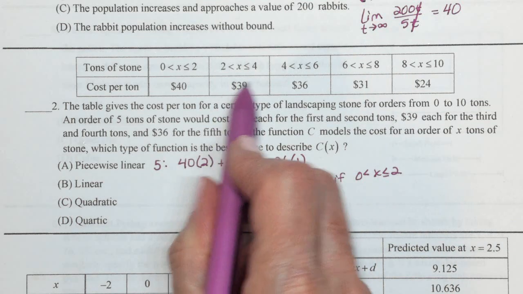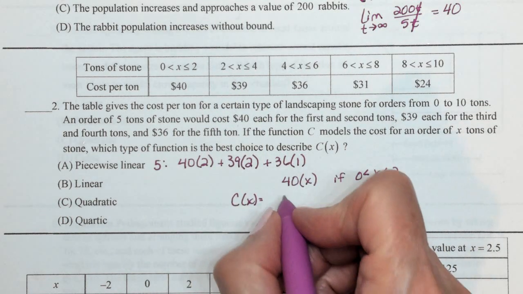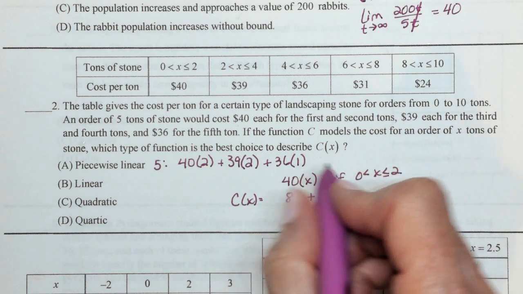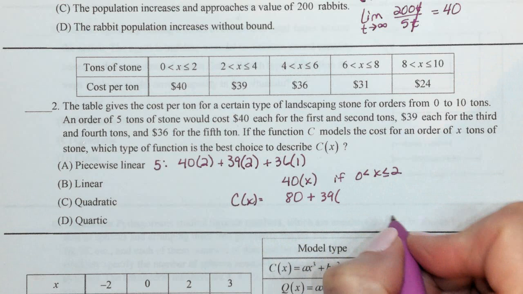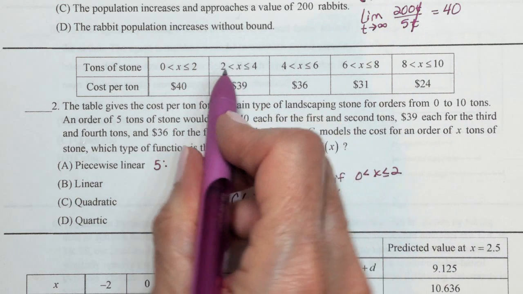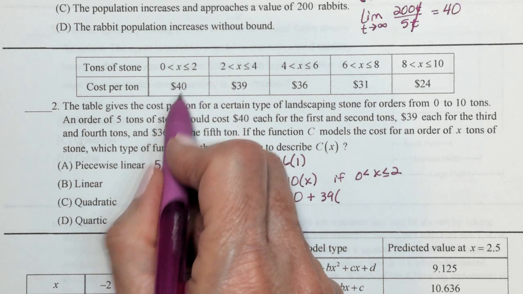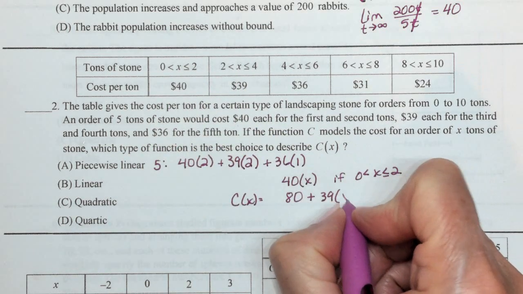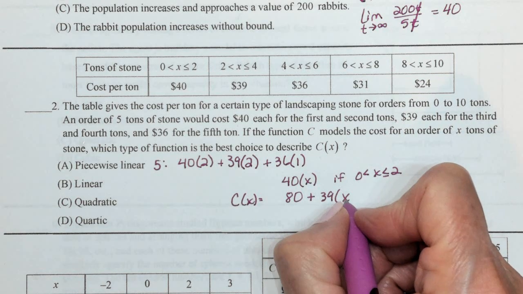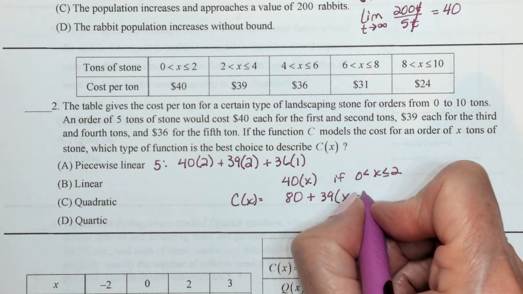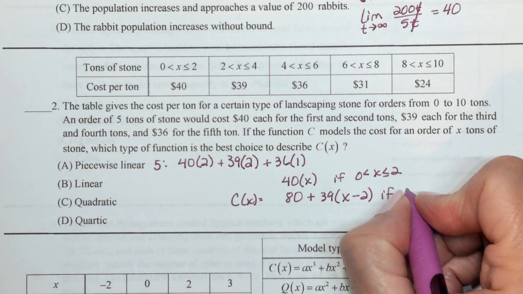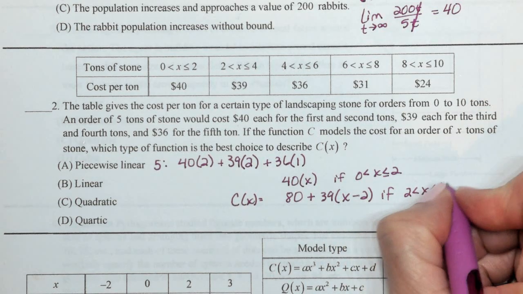But if you go above 2 tons, it would be the 80 from the first 2 tons plus 39 times however much you have, but we need to subtract out the 2 that were under this amount. So whatever much you have, let's say you had 3, you wouldn't be multiplying this by 3, you'd be multiplying it by 3 minus the 2 that were over here. And that is if x is between 2 and 4.